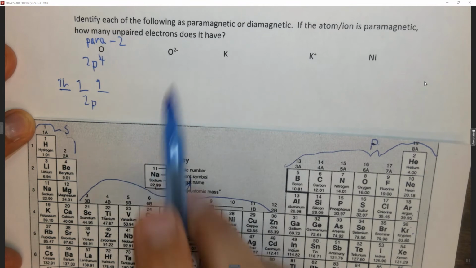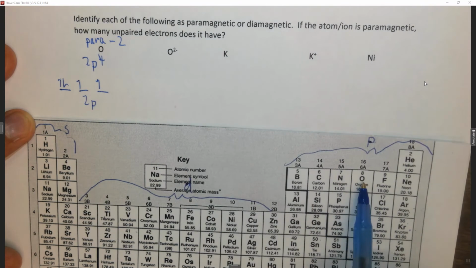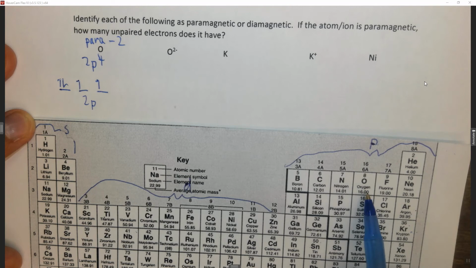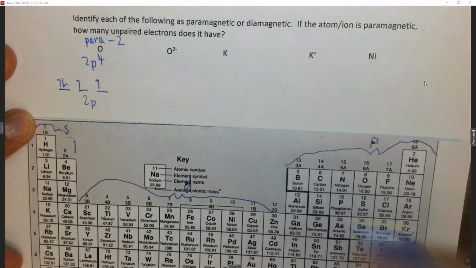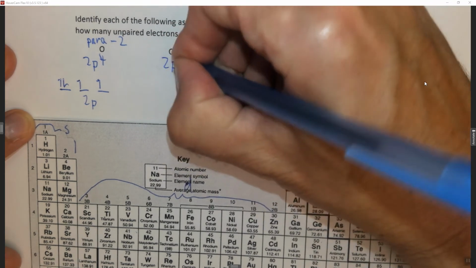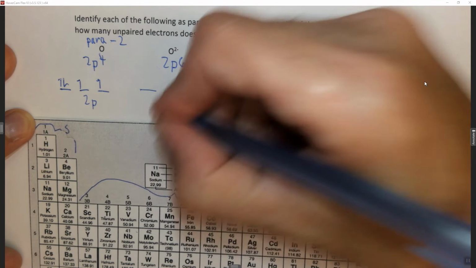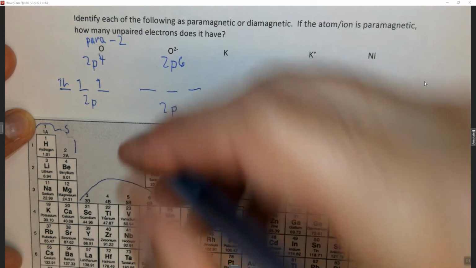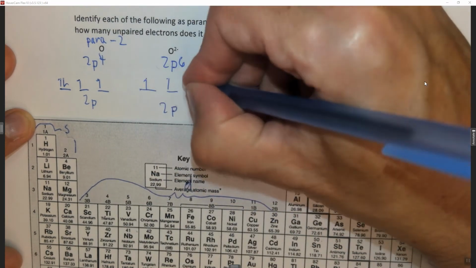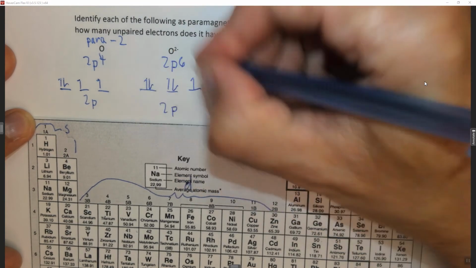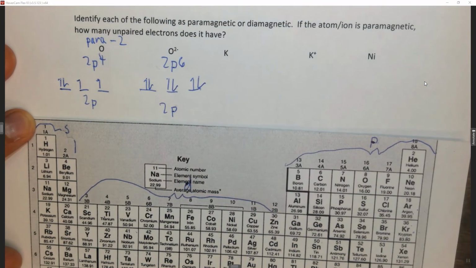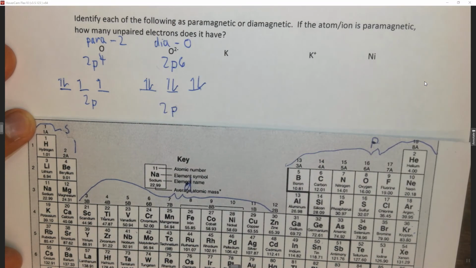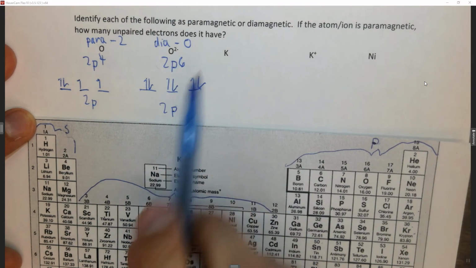O2 minus. Here's O, and we're going to gain 2 electrons. So instead of 2p4, it's going to be 2p5, 2p6. So this is going to be 2p6. We can again draw our 2p orbital, and we can put in our 6 electrons: 1, 2, 3, 4, 5, 6. This is diamagnetic with 0 unpaired electrons.